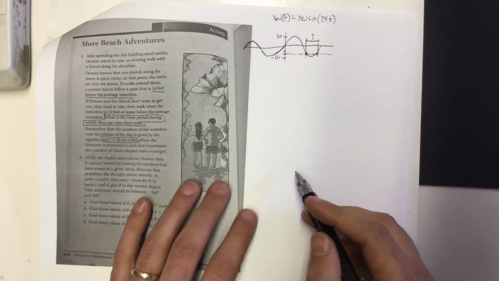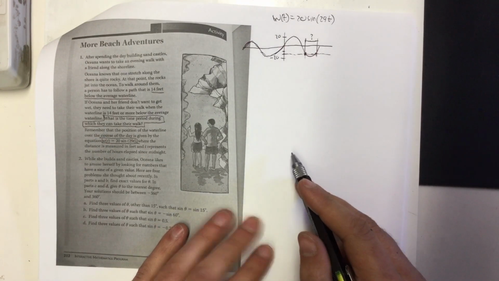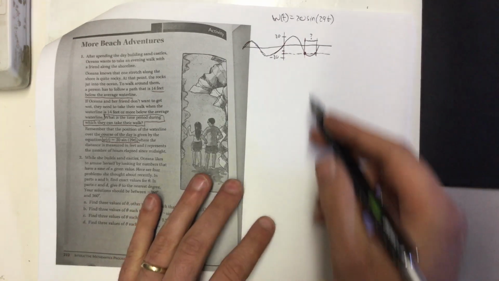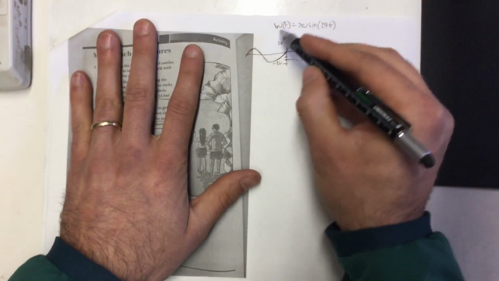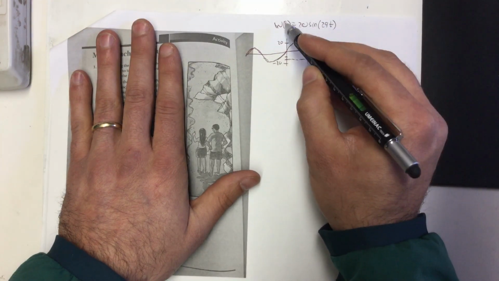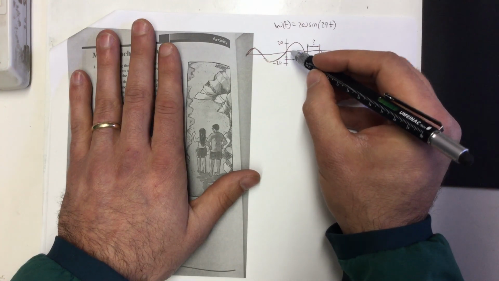And that's okay, because I don't think it tells us specifically in this workbook what we should have, and I want to show you all how to solve exactly for the time. So we're going to use this function, and we're looking for the first time when the tide is going to be at negative 14 feet.